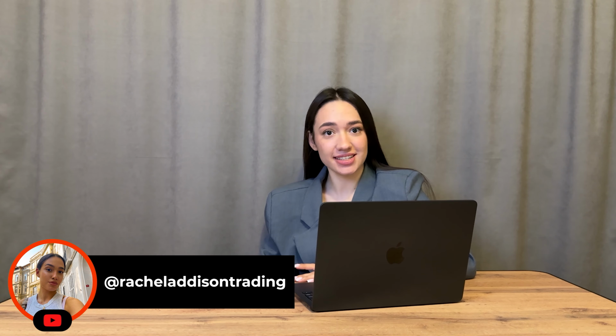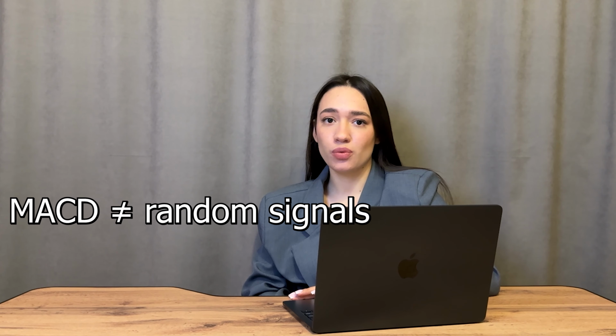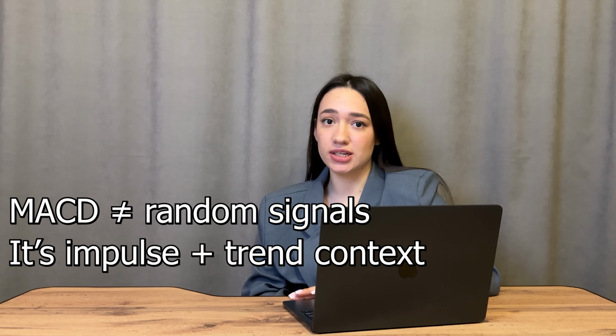Well, guys, you've probably seen MACD lines cross and thought, oh, that's a signal, so time to enter. And then the market prints a couple of candles against you, and suddenly it feels like the indicator doesn't work. But the problem is not MACD. The problem is that most people use it blindly, without understanding what it's actually showing.